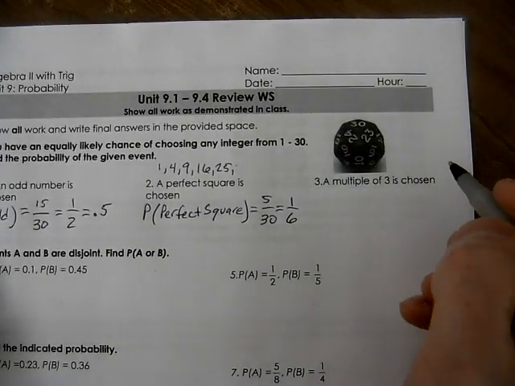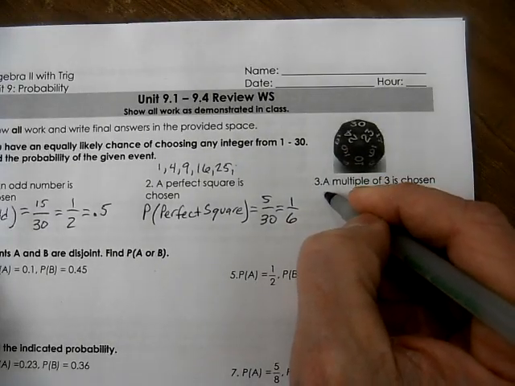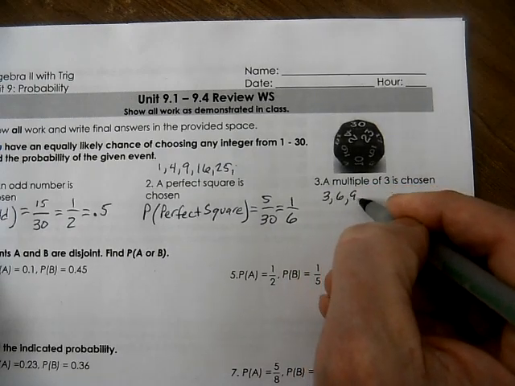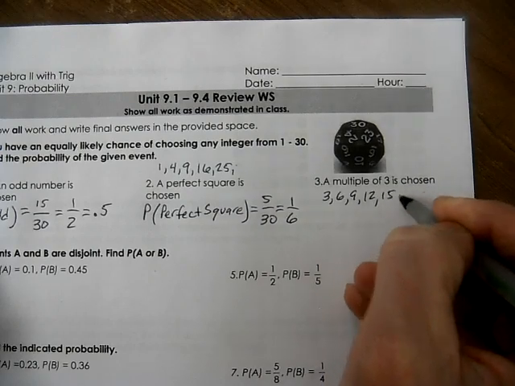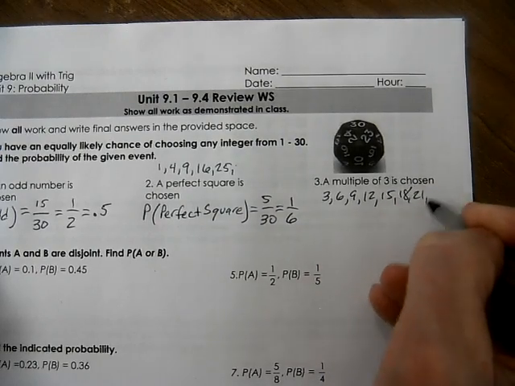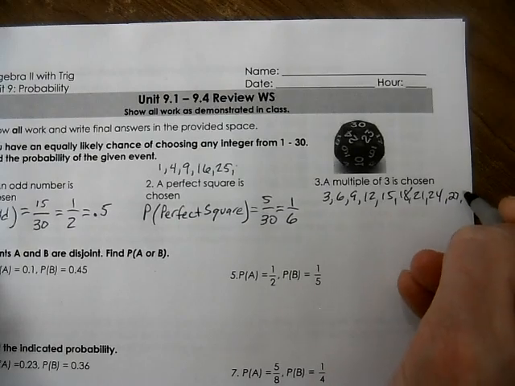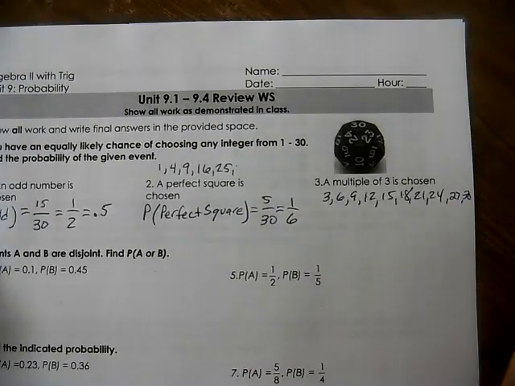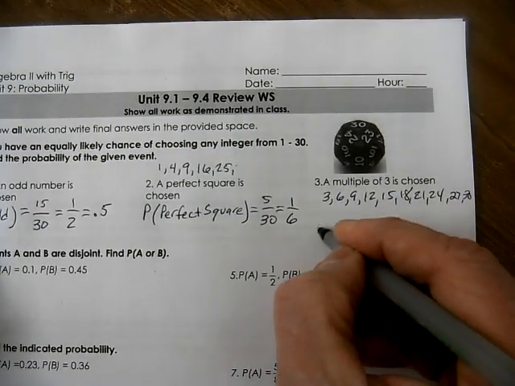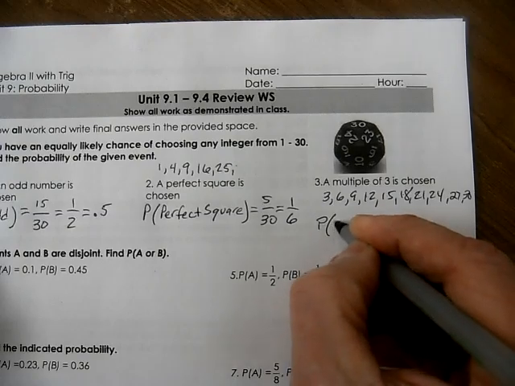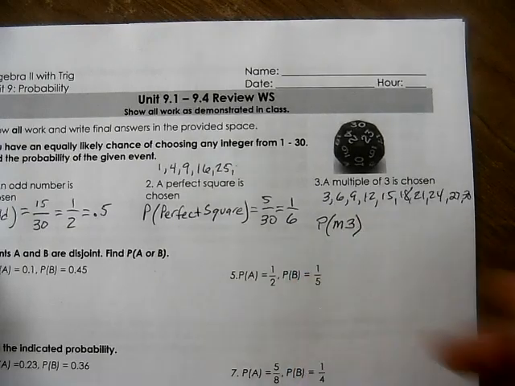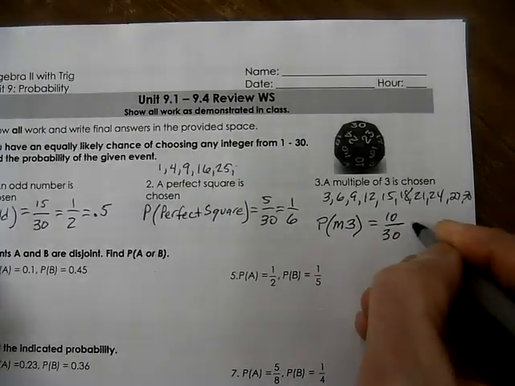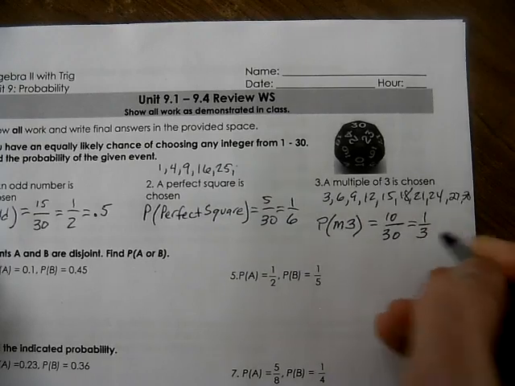And a multiple of 3. Well, a multiple of 3 is a multiple of 3: 6, 9, 12, 15, 18, 21, 24, 27, and 30. There are 10 of them. So the probability of a multiple of 3, let's use a little shorthand, is going to be 10 out of the 30, which can be reduced to 1/3.